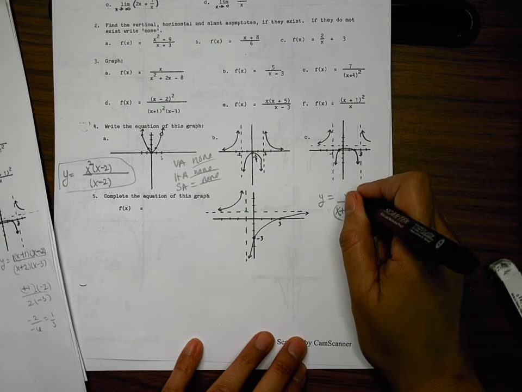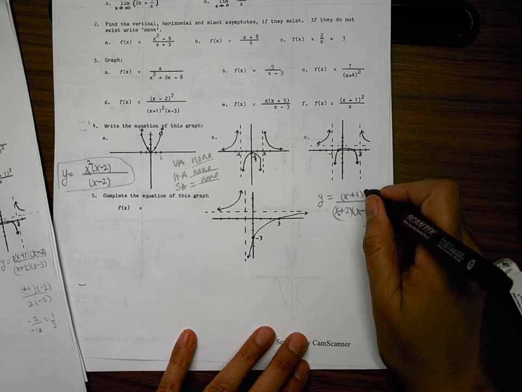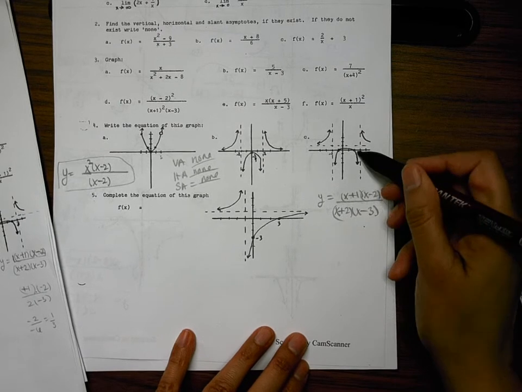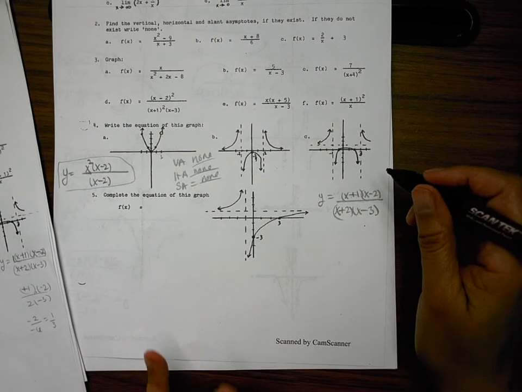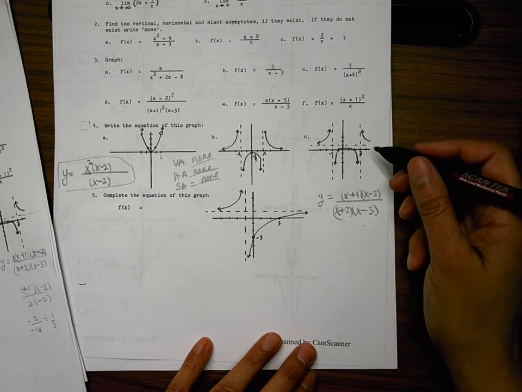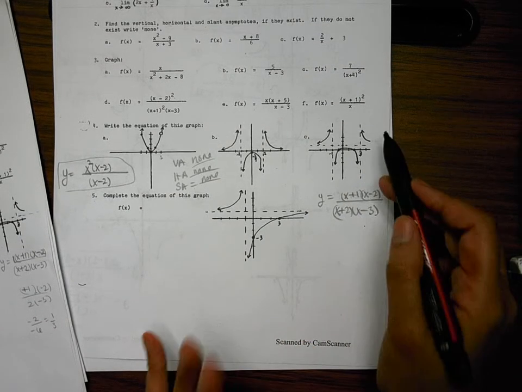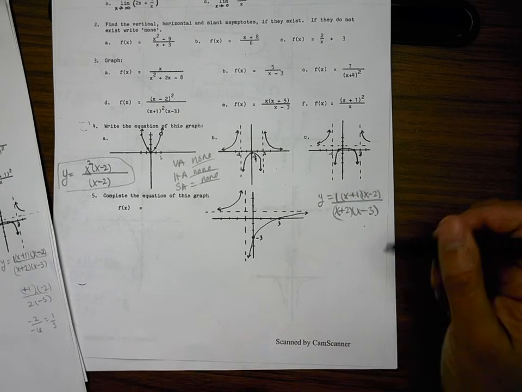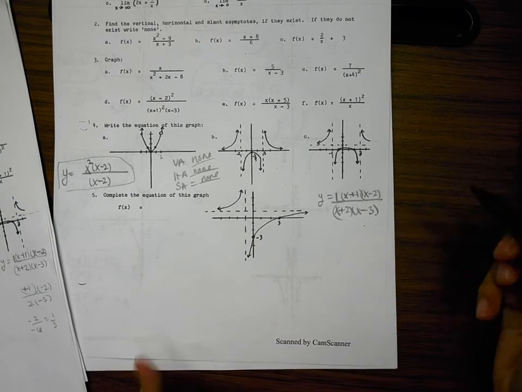So x plus 1, x minus 2. Minus 2 for that +2, plus 1 for that -1. They're both crosses, so they have a multiplicity of 1. Horizontal is 1, which means my leading coefficient needs to be 1. Right now it's already 1. You don't have to put a 1 there, but I'm putting it there to show you that if it was like a 2 or a 3, I would definitely put it there. Since it's 1, it's not necessary, but I'm just going to leave it.